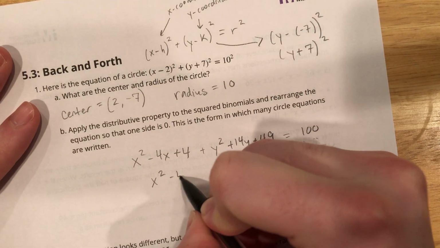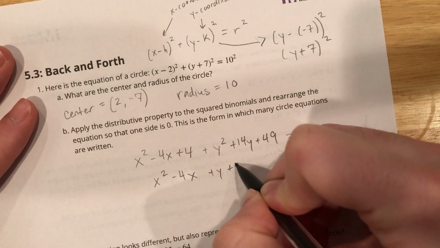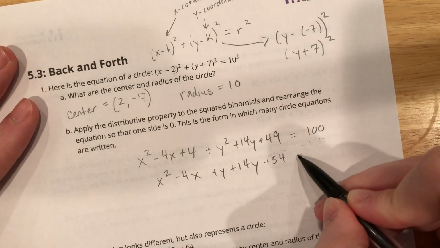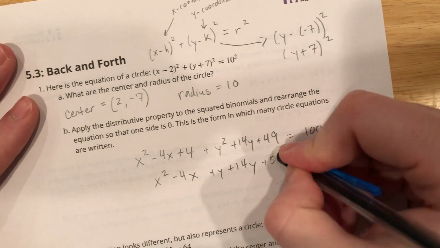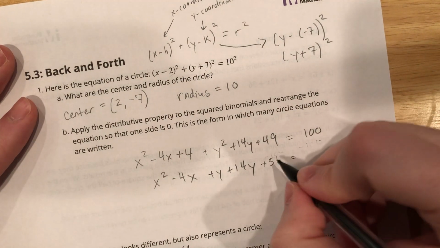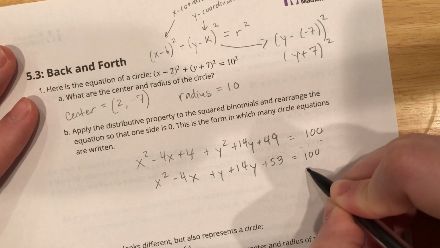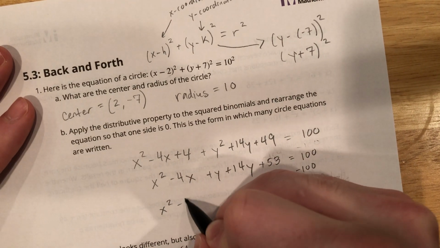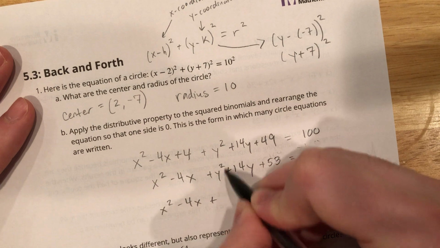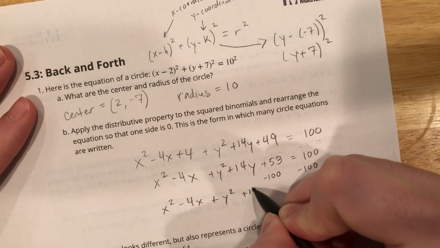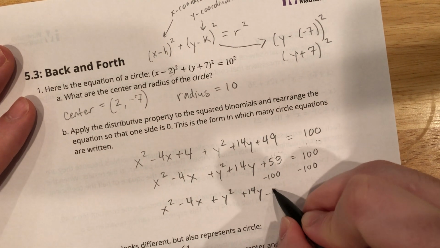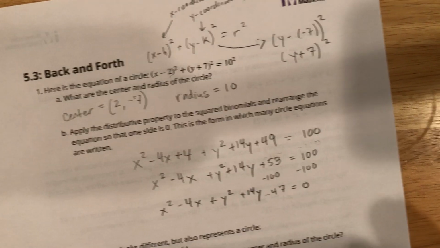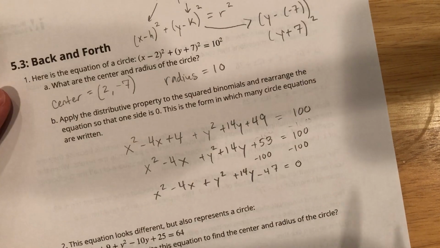So I'm going to get x squared minus 4x plus y squared plus 14y. 4 plus 49 is 54. I'm sorry, 53. Equals 100. Minus 100, minus 100. X squared minus 4x plus y squared plus 14y. 53 minus 100 is negative 47. And that's equal to 0. All right. Sure. I guess you can write it that way.